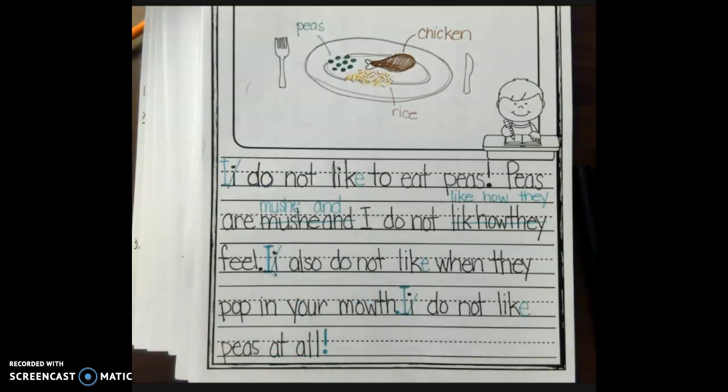So, this is what it looks like when you are using your editing checklist. Don't forget, when you are writing every single day, you should be using your checklist and going through it just like I did.